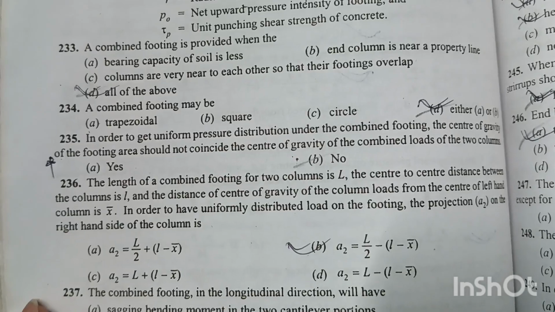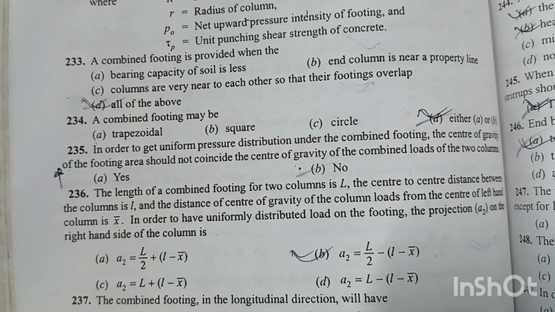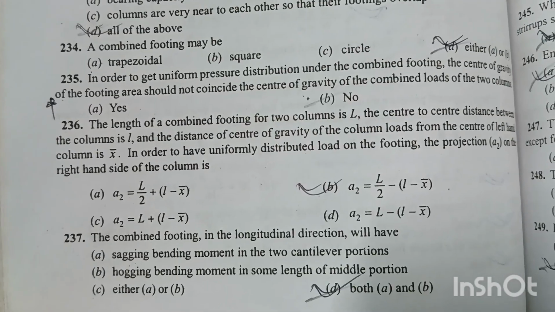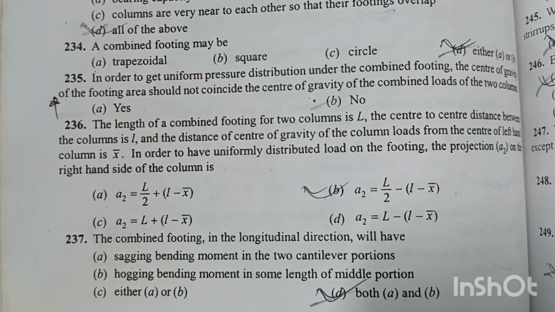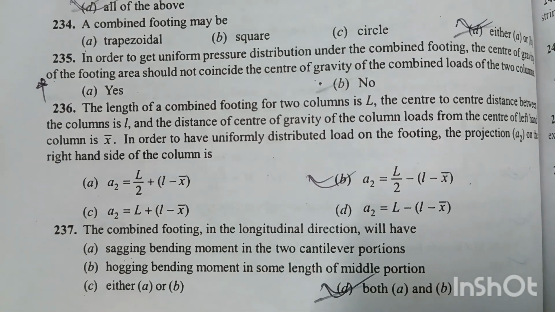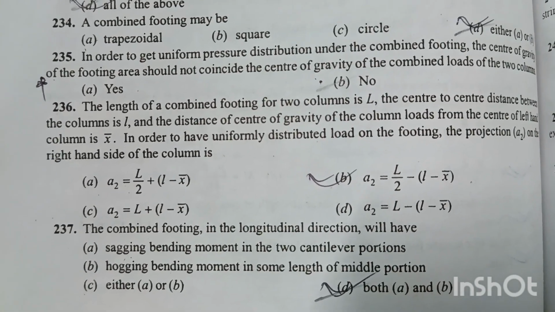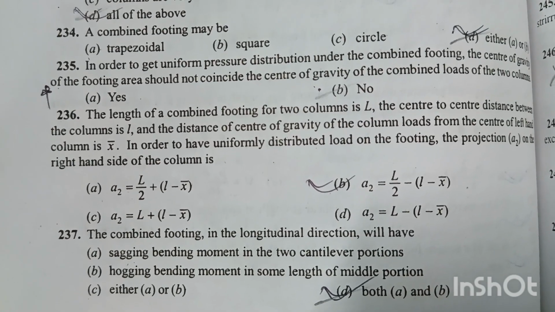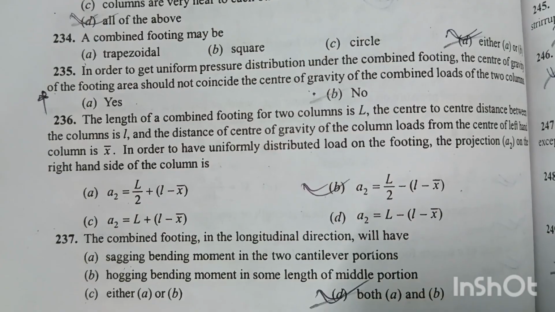Option B is the right answer. A2 equals capital L by 2 minus, within brackets, small l minus x bar. Question number 237. The combined footing in the longitudinal direction will have: Option A, sagging bending moment in the two cantilever portions, right. Option B, hogging bending moment in some length of the middle portion, right. Option D is the right answer, both A and B.